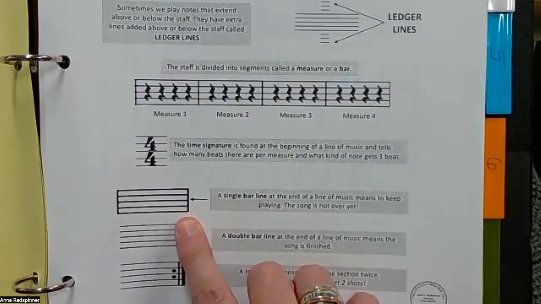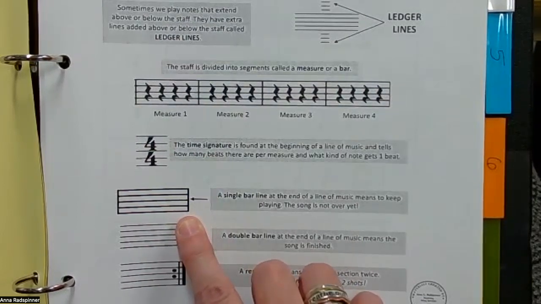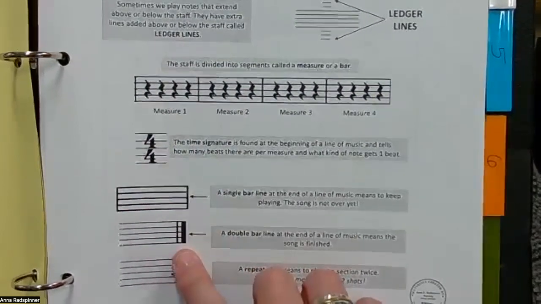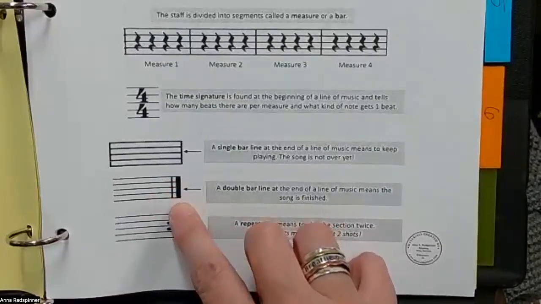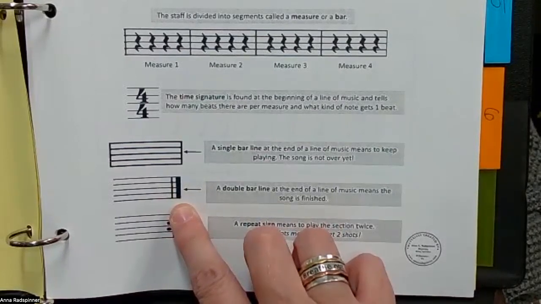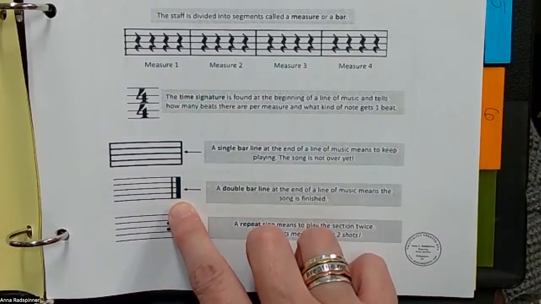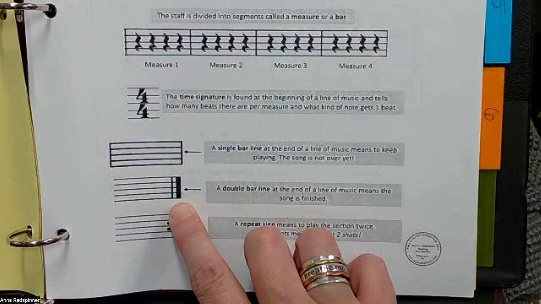Now, this again is the bar line. When we see this in music at the end of a line, we know that the song is going to keep going. When we see this, however, this is the double bar. We've got a skinny one and we've got a wide bar line at the end. The double bar line means that the song is over.